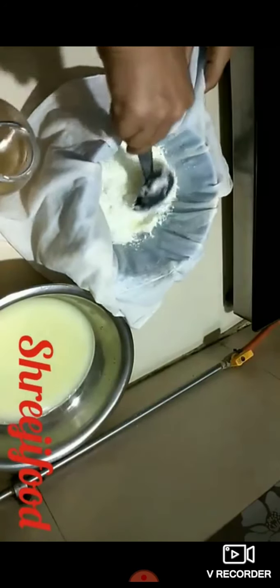These are the two important bacteria which convert milk into curd. You have to keep this in mind and remember the names of the bacteria: Streptococcus thermophilus and lactobacillus.